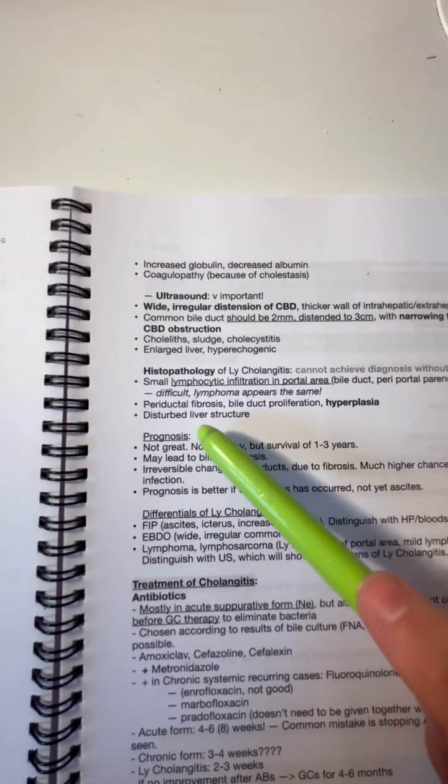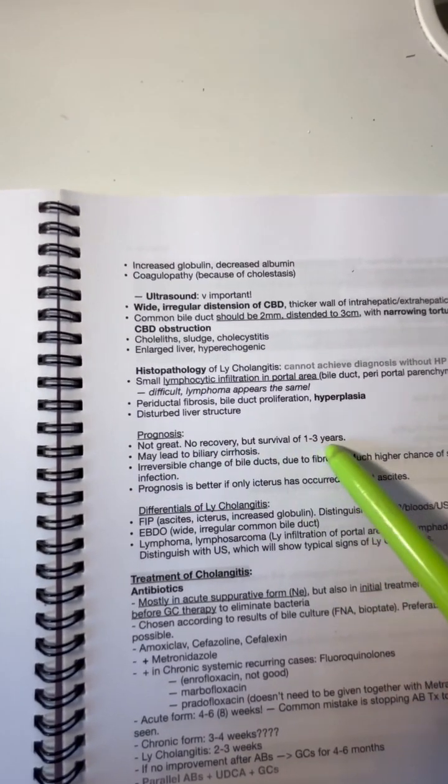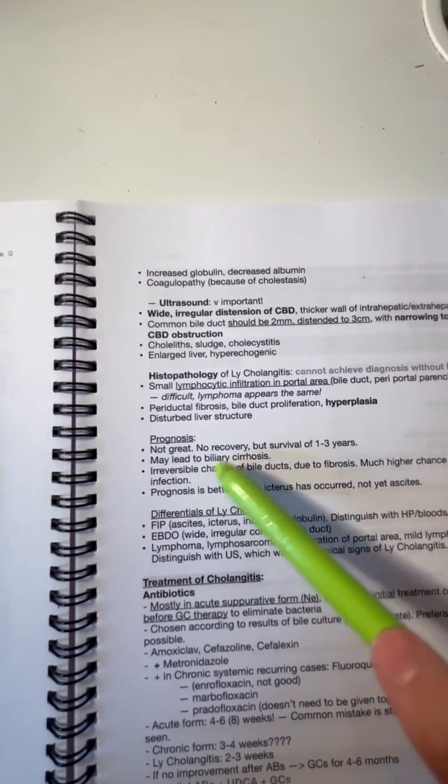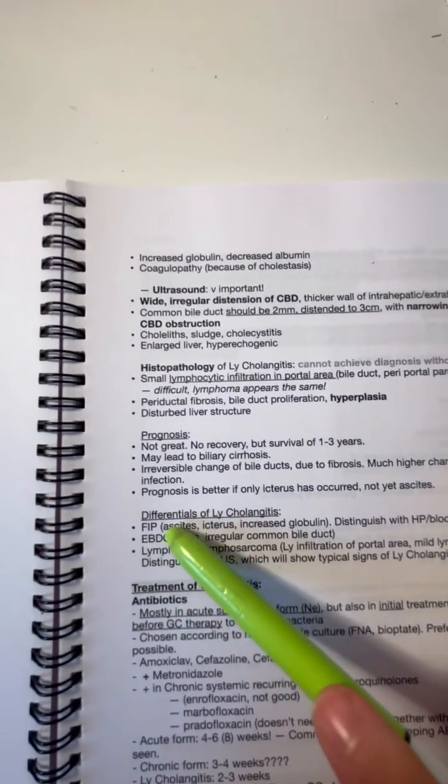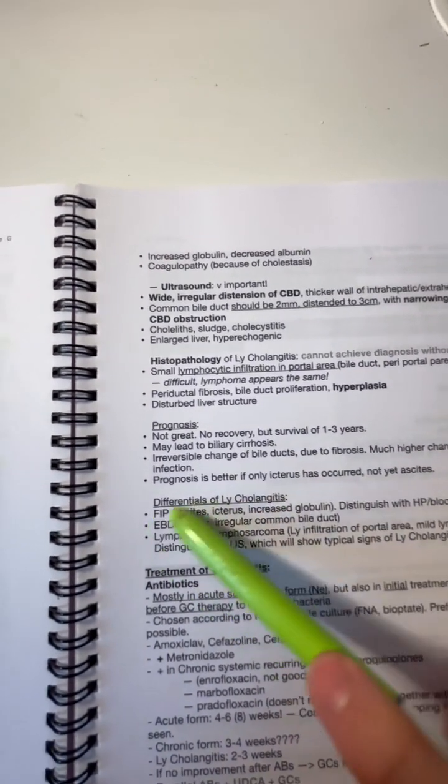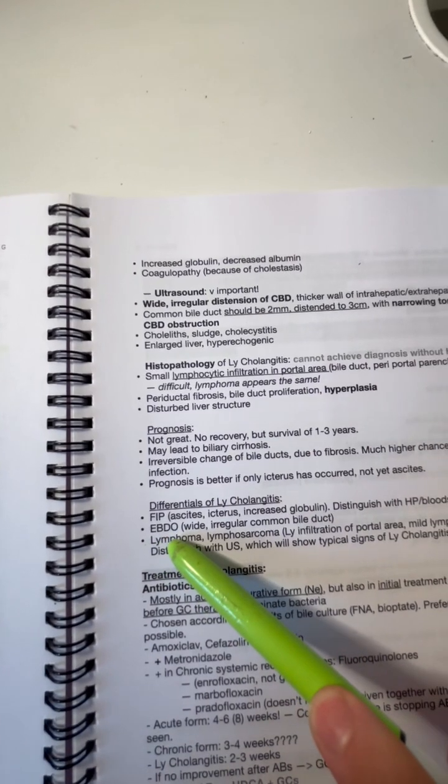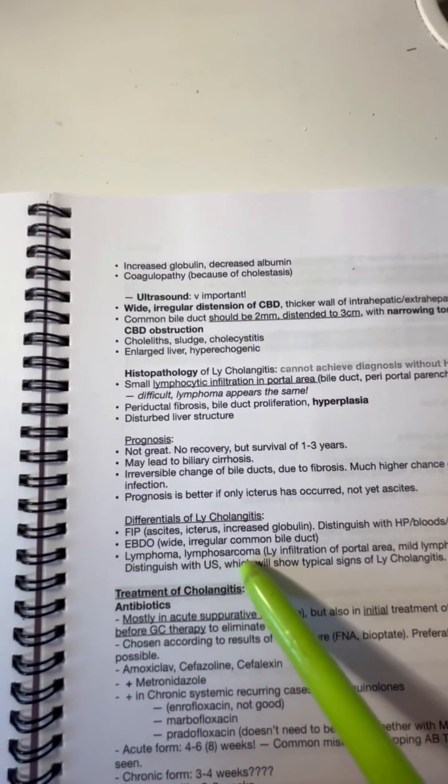The prognosis is not great. They can survive to 1 to 3 years, but there's no recovery. It may even lead to biliary cirrhosis. The differential diagnosis of lymphocytic cholangitis can be FIP and EBDO, and lymphoma and lymphosarcoma.